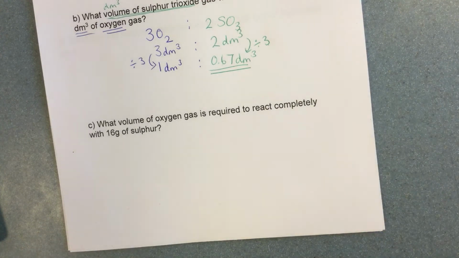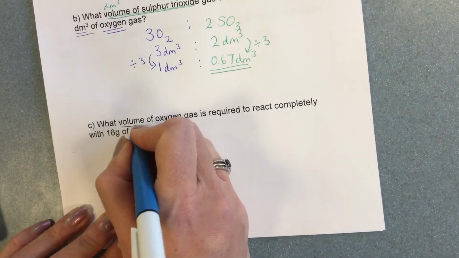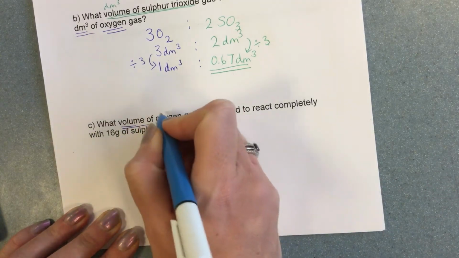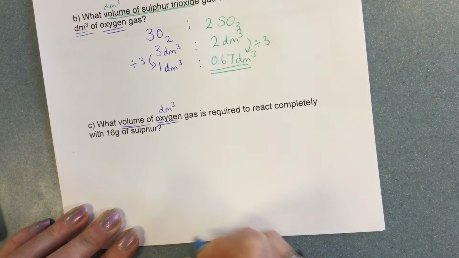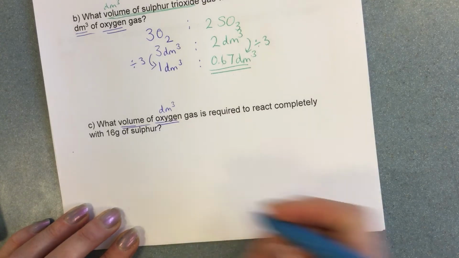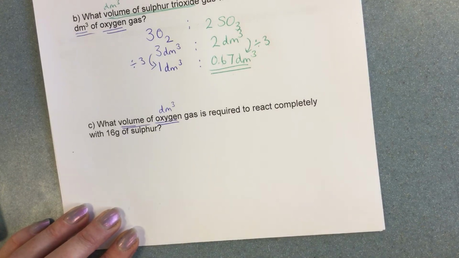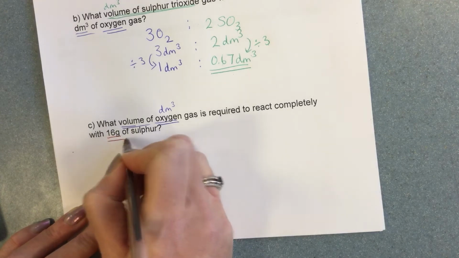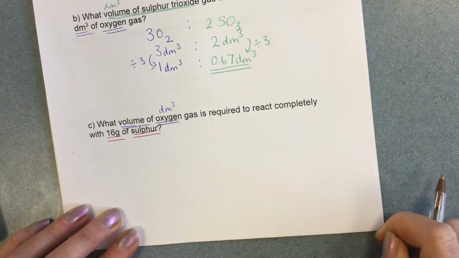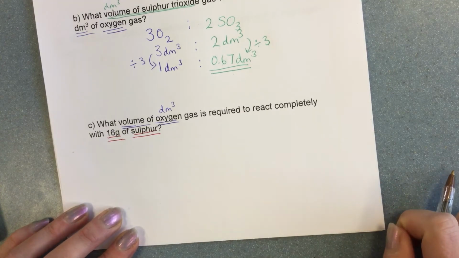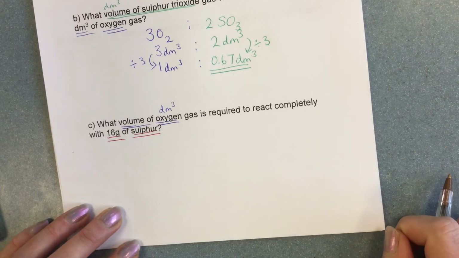Okay, the last part is the most challenging, but all I've got to do is go through my moles equations like I did before. So this time it's asking for volume of oxygen, so perhaps I want that in dm cubed like I did before, with 16 grams of sulfur. So this is my first piece of information. If I've been given the mass of anything, I can easily turn it into moles using the RAM.